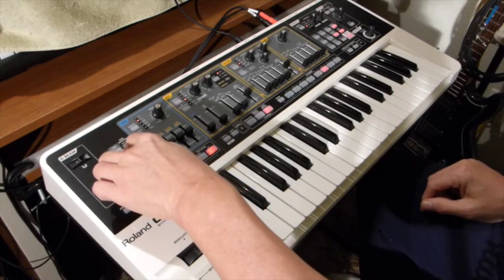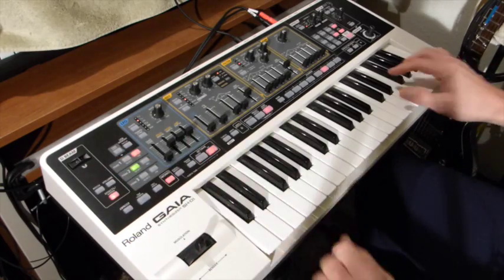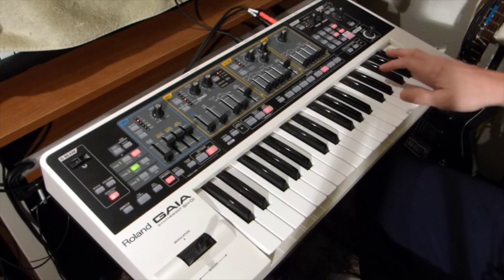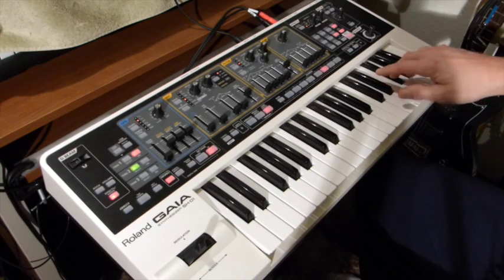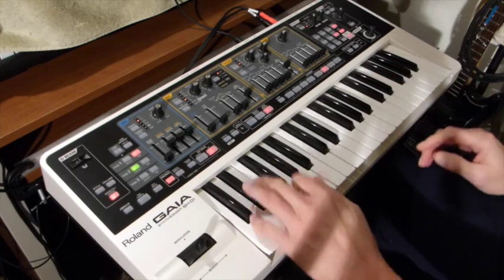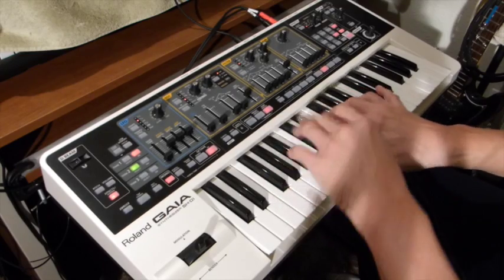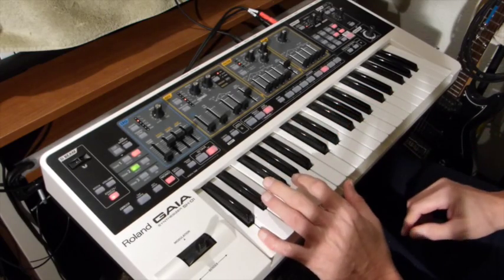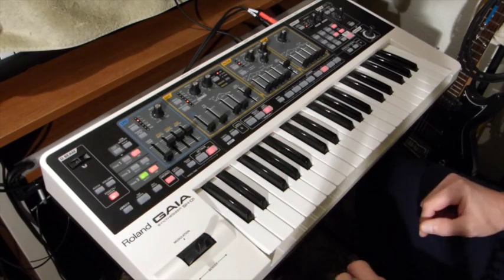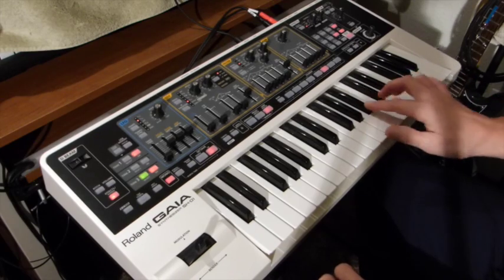Now you can tell by the red light over here, the red light indicates what tones are on. So I'm playing just one panel of this synthesizer. Then I set it up where I put a sub bass oscillator on that one.